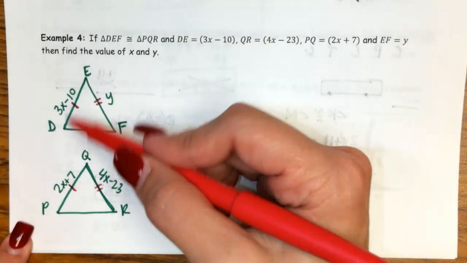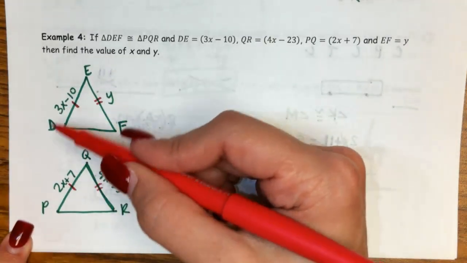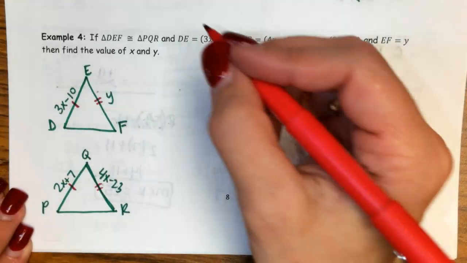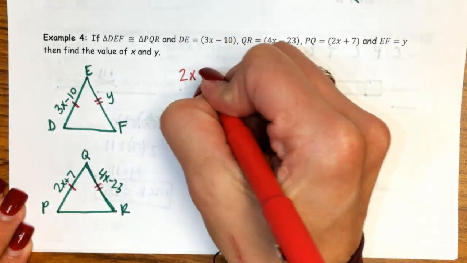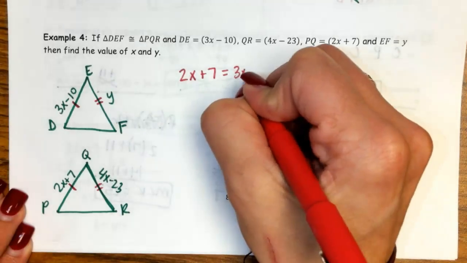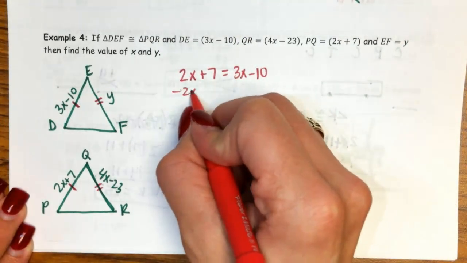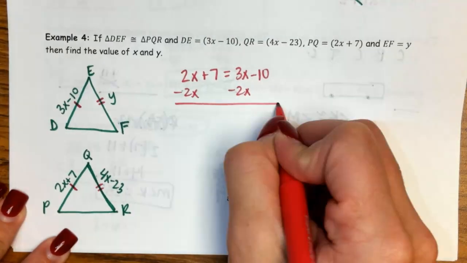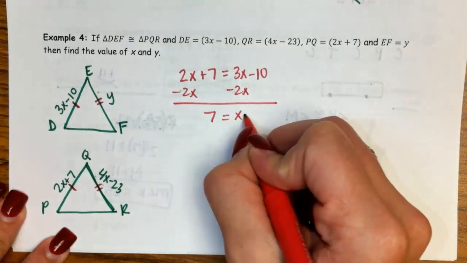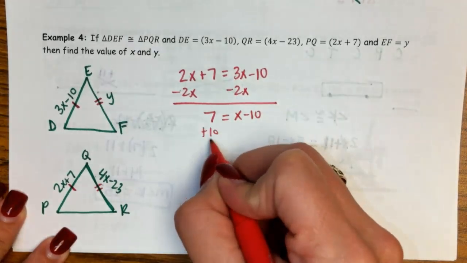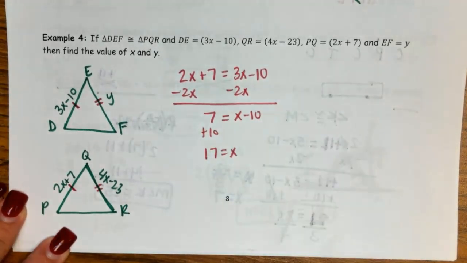So I have to start over here. These are the congruent sides that both have an x. These are the ones that I'm going to set equal to each other first in order to get the value of x. So when I move over to x, 7 is equal to 1x minus 10, add over 10, so 17 is equal to x.